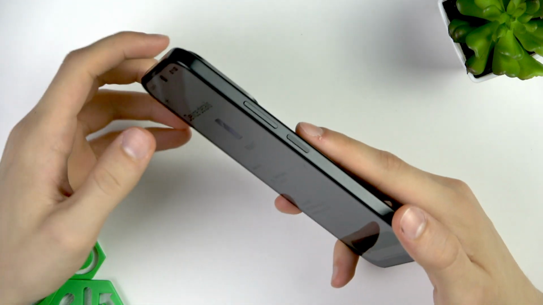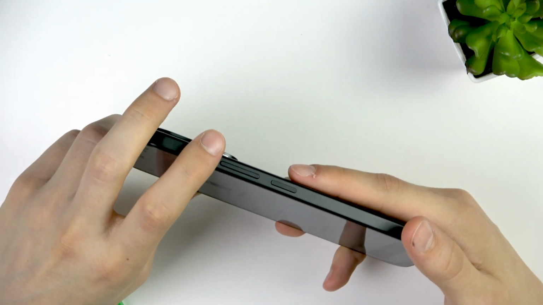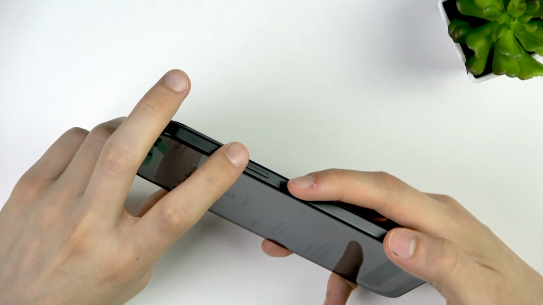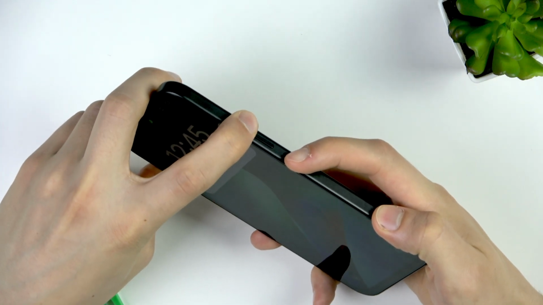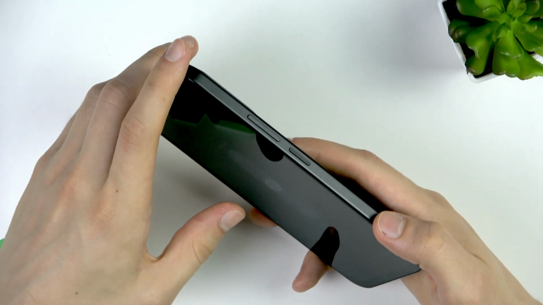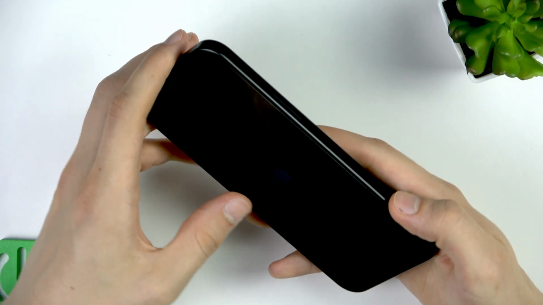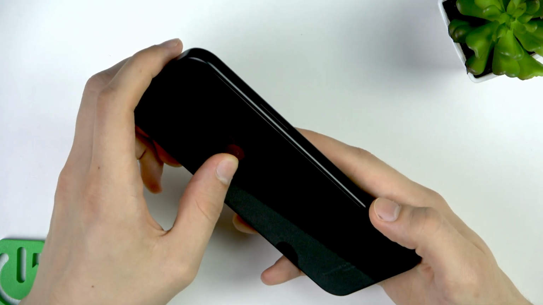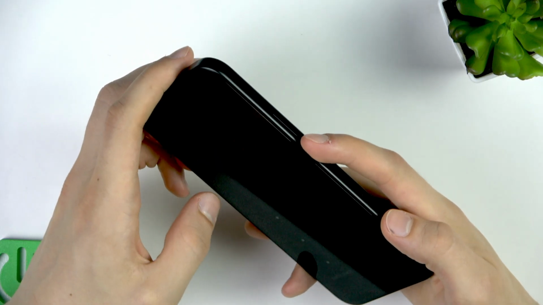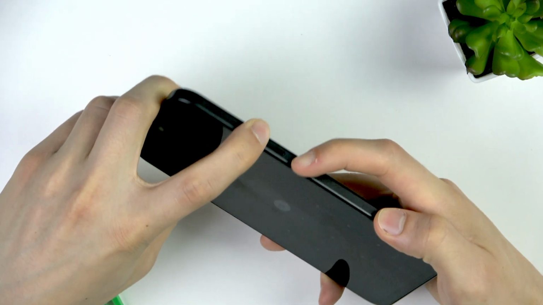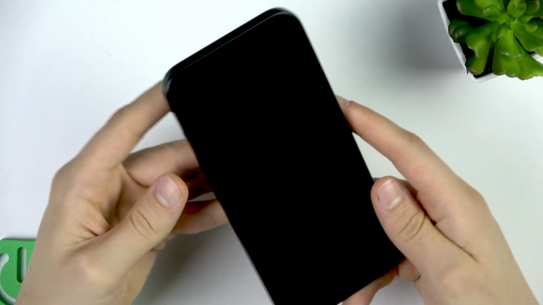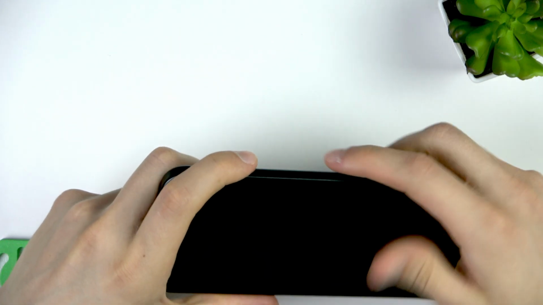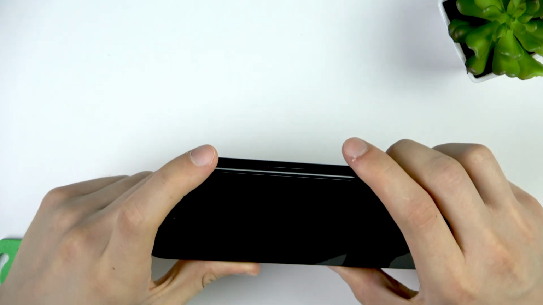If you want to perform the factory reset operation locally, most probably you're going to have to force restart your device. Well, at least I'm not entirely sure whether we can power off our device without providing the screen lock. No, we actually can. So do not force restart your device. Simply press power button and volume up keys at the same time.